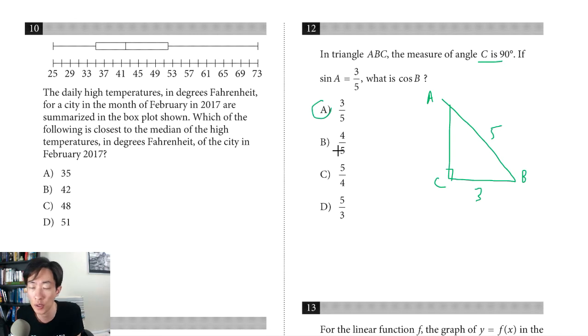A couple other things that you should have noticed about this problem, we're actually looking at a 3, 4, 5 triangle, which is a Pythagorean triple.